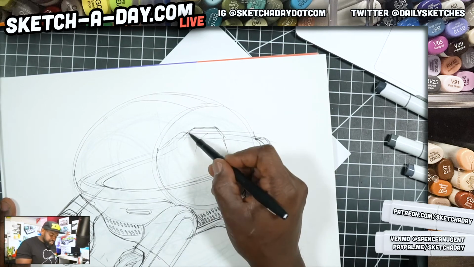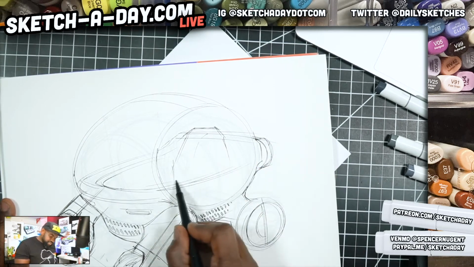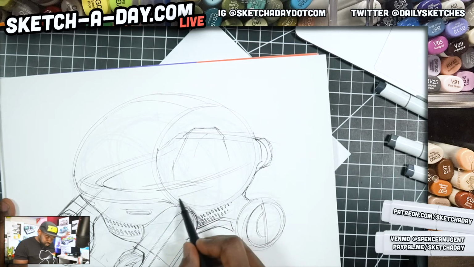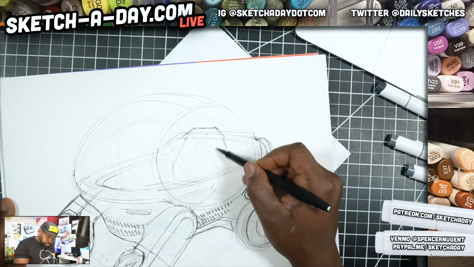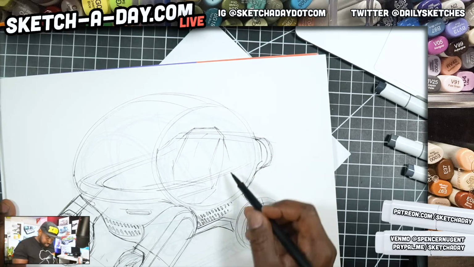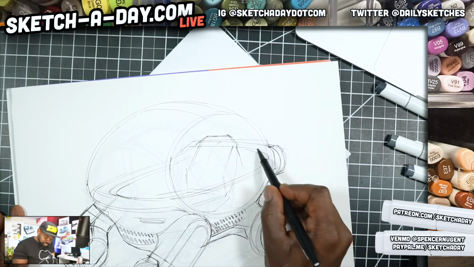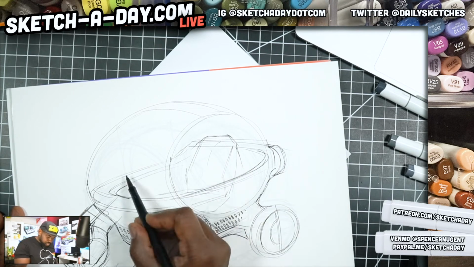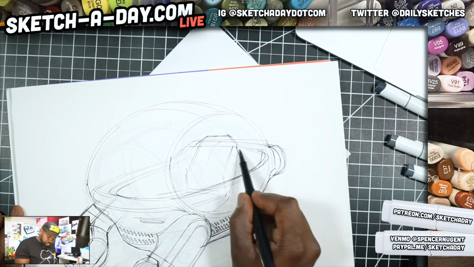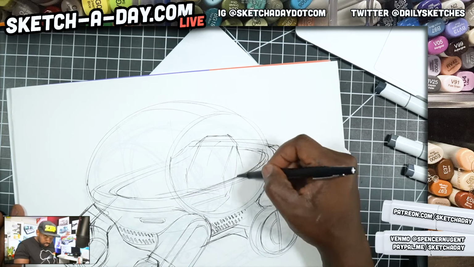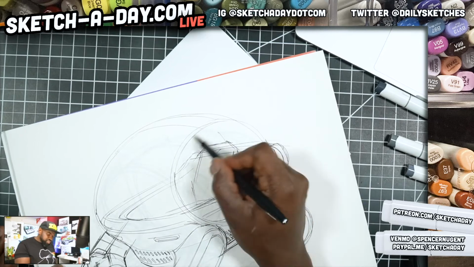So interior, I'll just hint at some sort of seat. Again, revisiting this once I do the actual interior sketch.